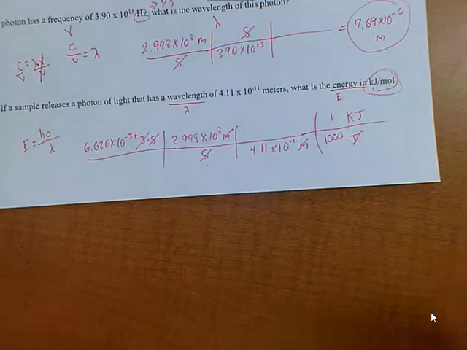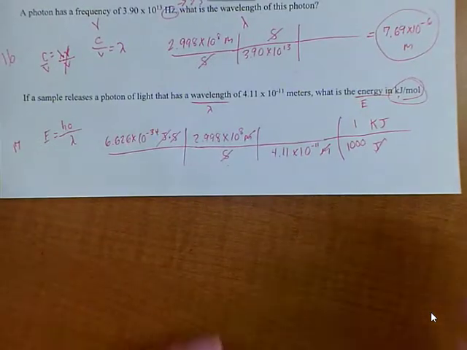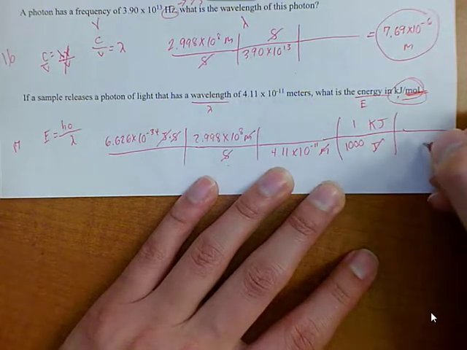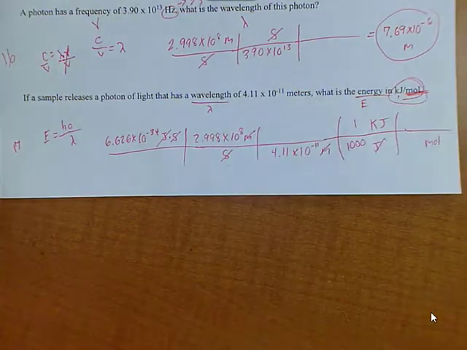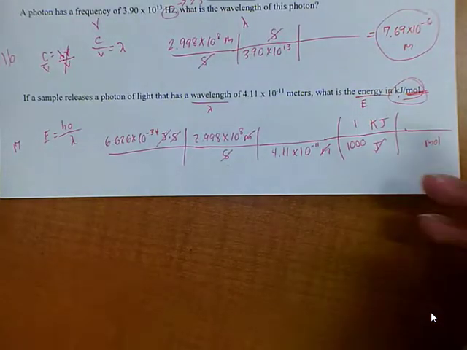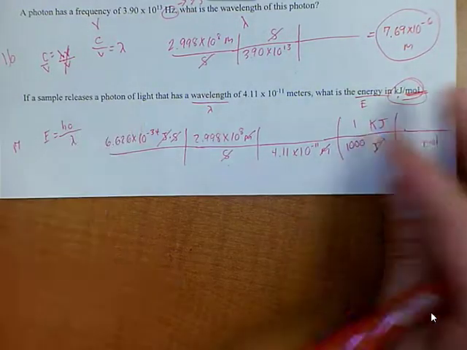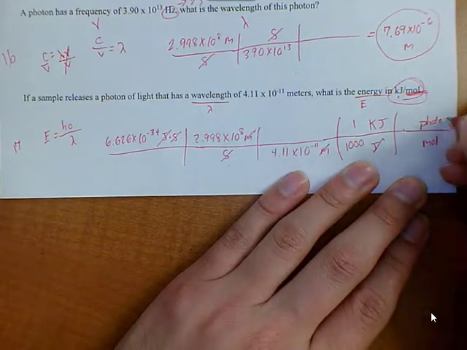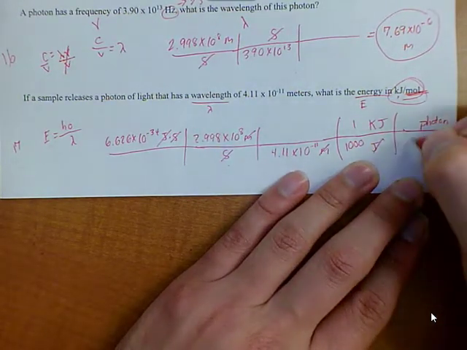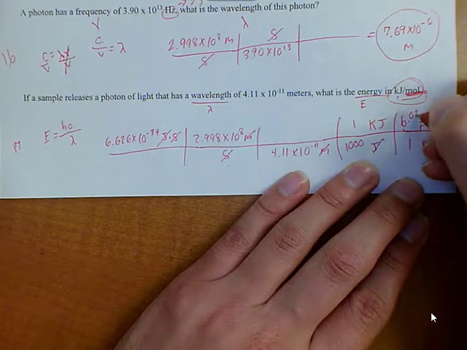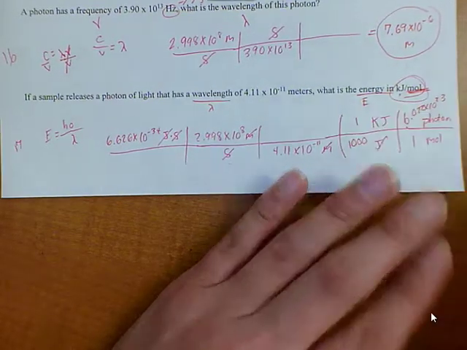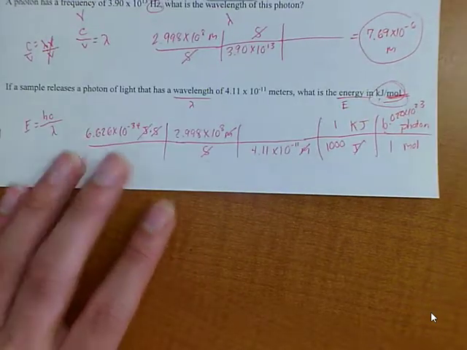Now we have kilojoules at the top. They also want mole at the bottom. So I need to put mole at the bottom. Mole. Remember, whenever we're doing a conversion with mole, we're talking about photons individually. This is a photon of light specifically. So I'm going to change photons to moles. 1 mole is equal to Avogadro's number. And that will give me mole at the bottom, or kilojoules per mole.